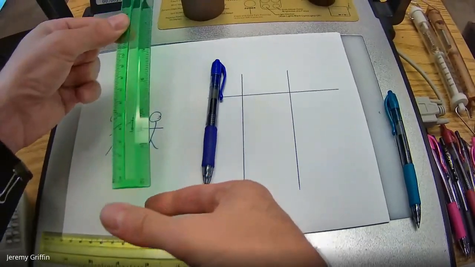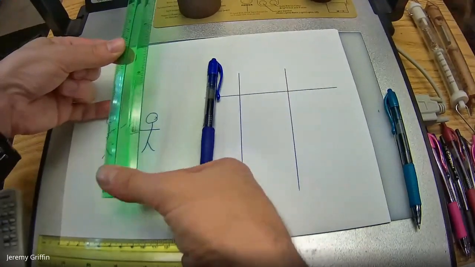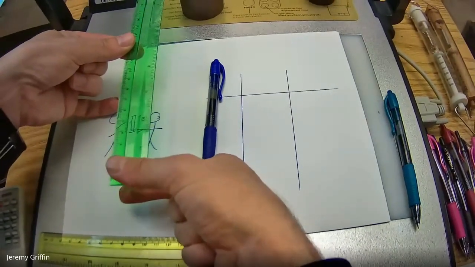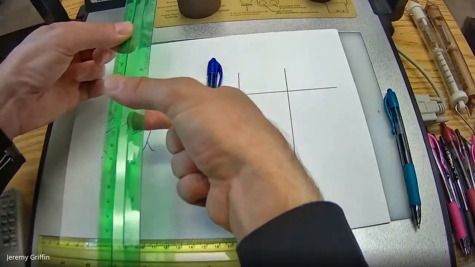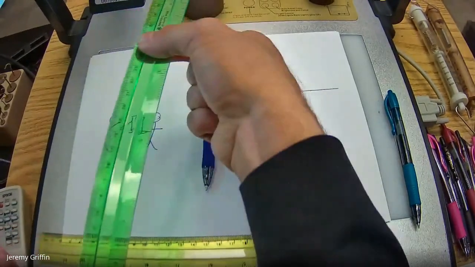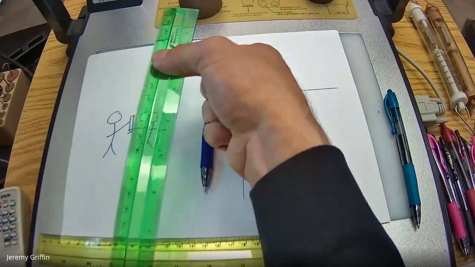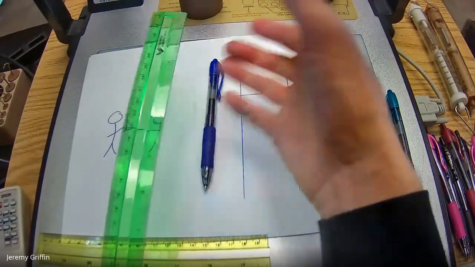Now, you see why you're going to put your fingers right at the 0 mark, right? What if you put your fingers halfway up the ruler, and then your friend drops the ruler, and you catch it at the 25 centimeter mark? Was the ruler actually falling for 25 centimeters? No, it was falling for maybe 10, but you lost that information.